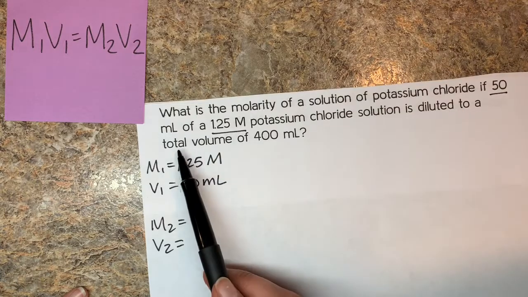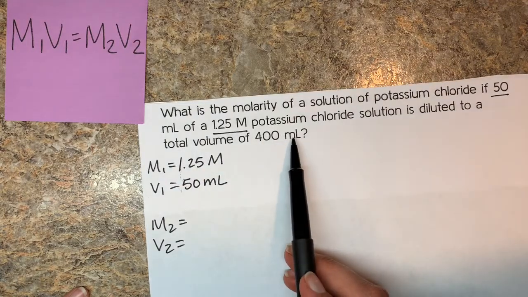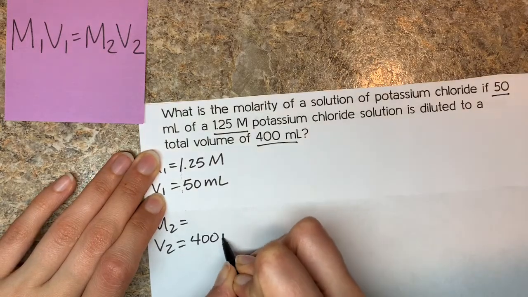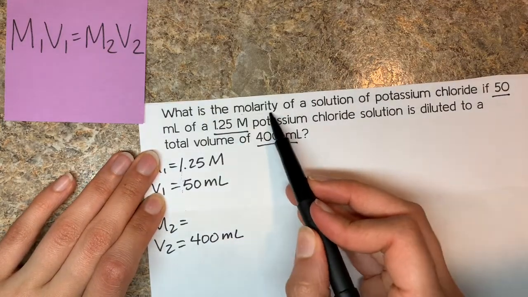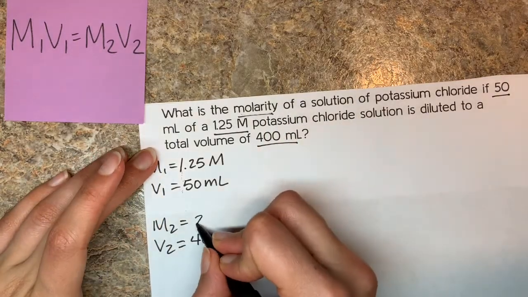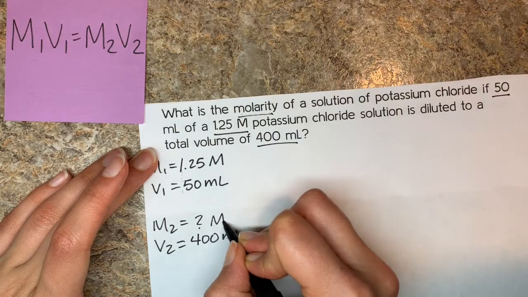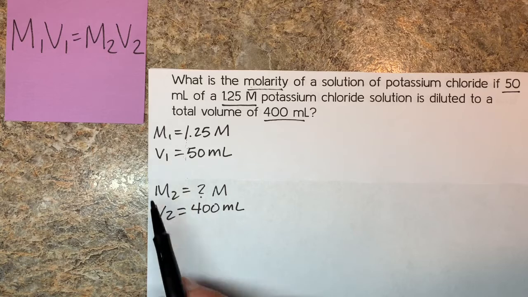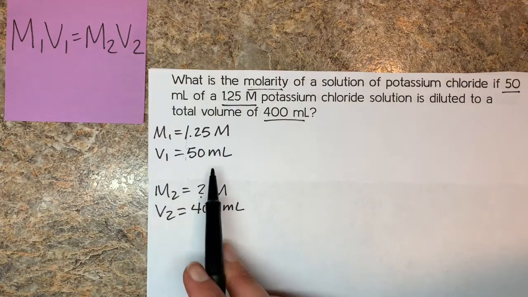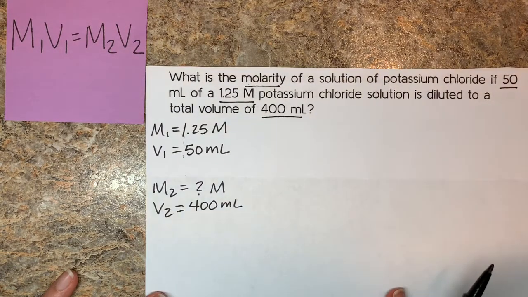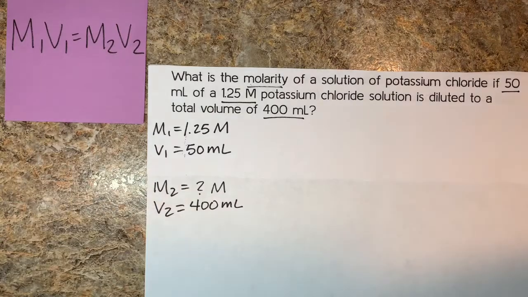We're diluting that to a total volume of 400 milliliters. That means that this must be my V2. And I'm asked to find the molarity of that solution, so I'm asked to find M2. And that's going to be molar as my unit. Okay? Now I want to check and make sure my volume units are the same. They are both in milliliter, which is great, so I'm going to keep them that way. We don't need to convert anything.